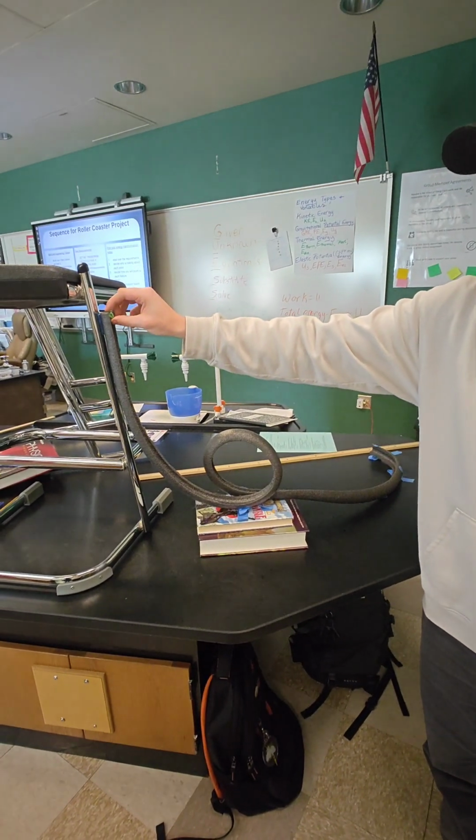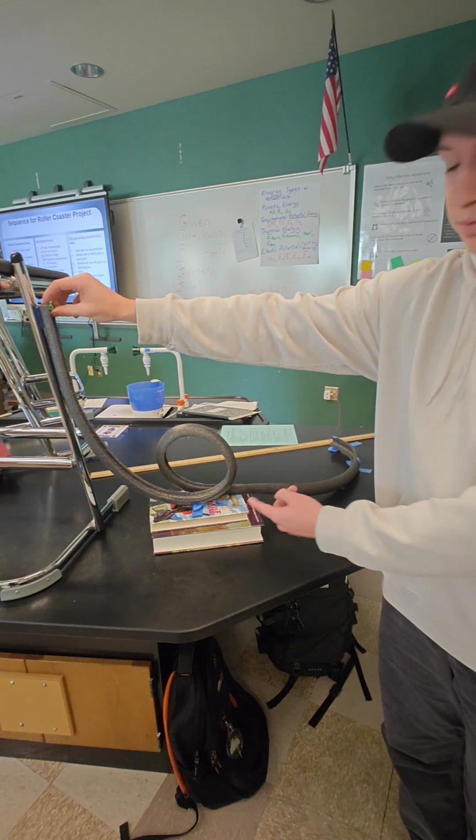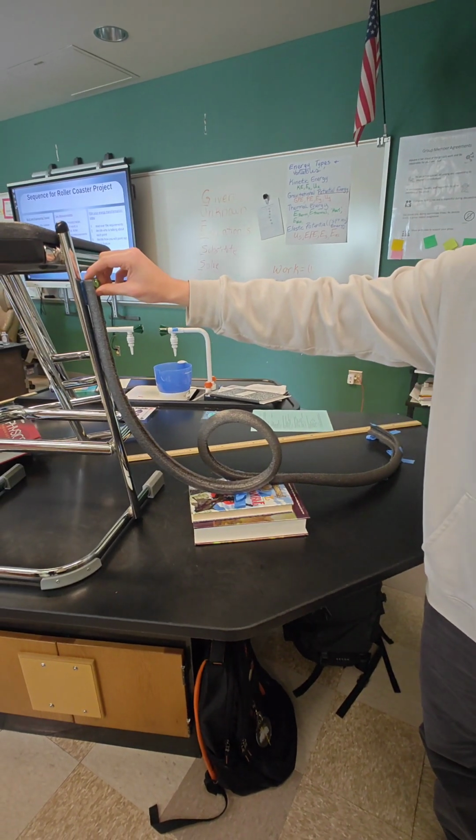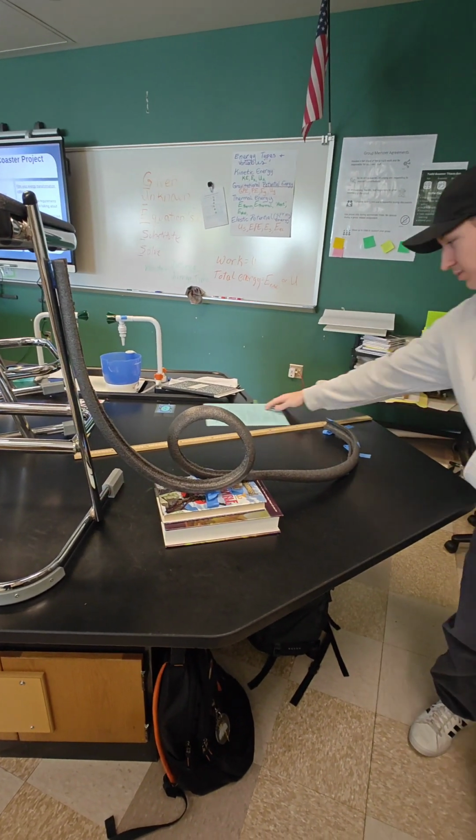That's why if we were to try and drop it, you can see when it reaches the loop, it loses a lot of speed.